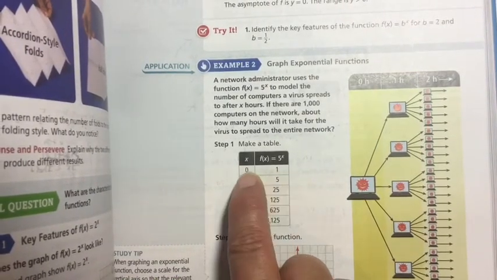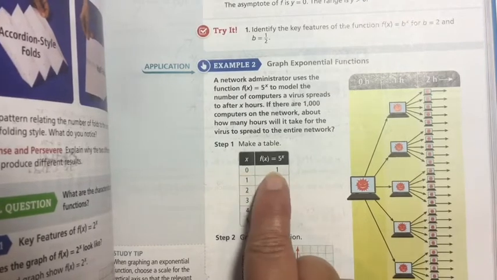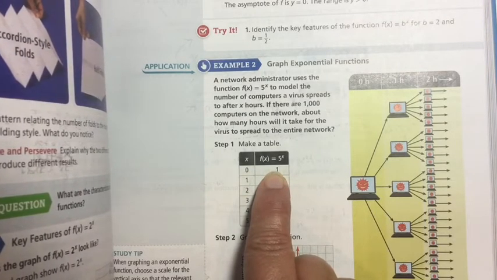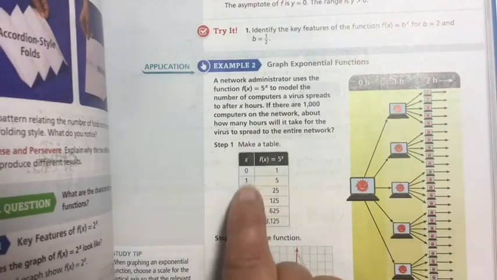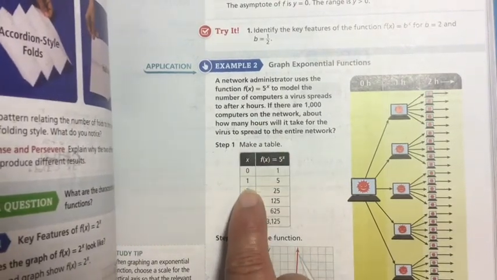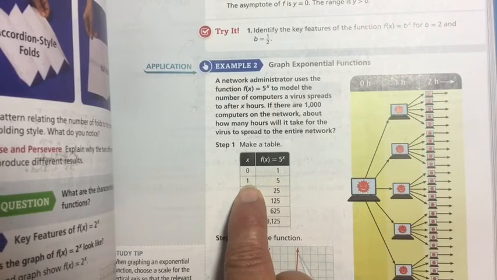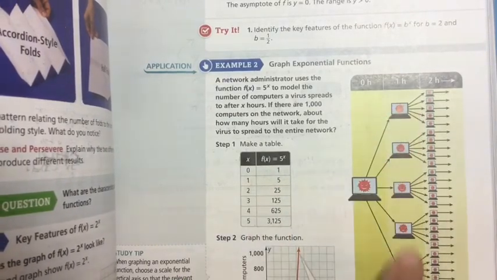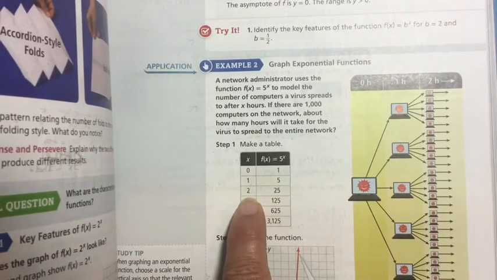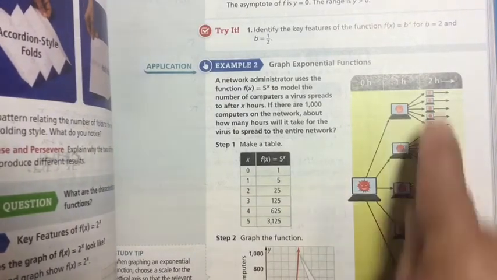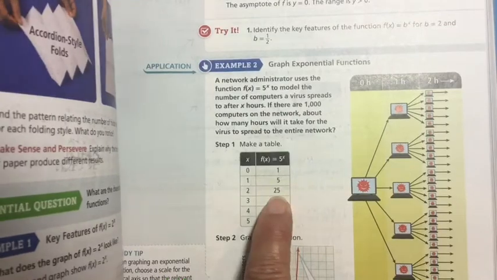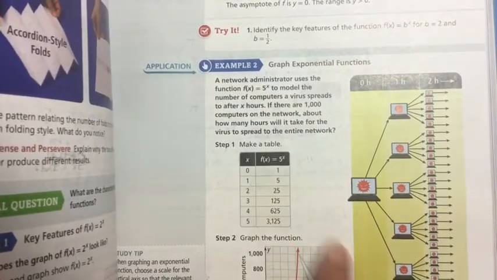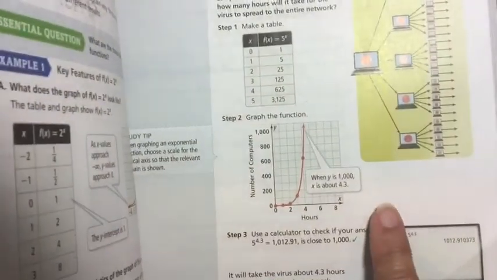The first initial, remember initial value was 0, computer had the virus. X is the number of hours. Okay, 1 hour after he got the virus, that computer spread it to 5 more. 2 hours, each of those 5 had spread it to 5, and now 25 have the virus. Continuing on, they graphed it.